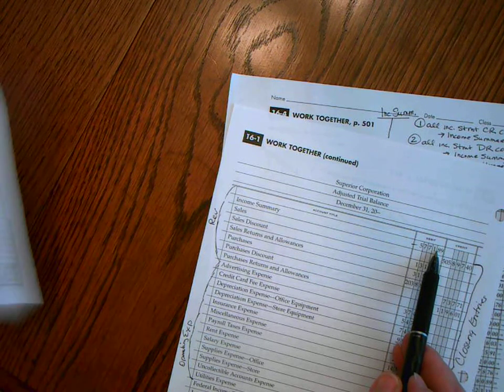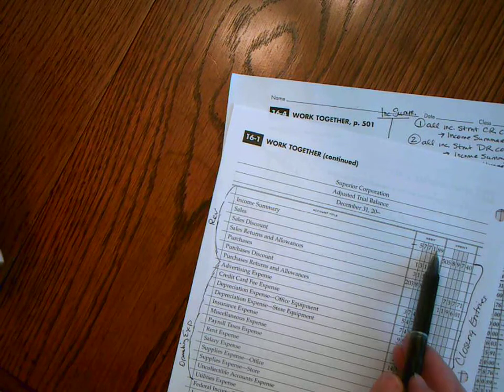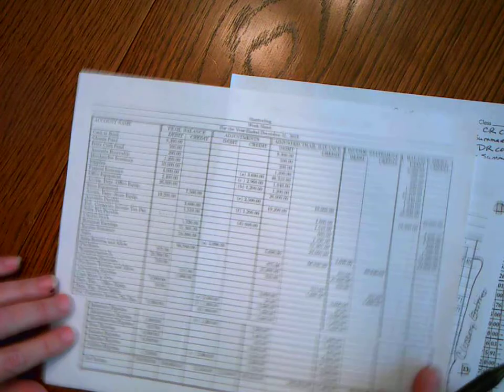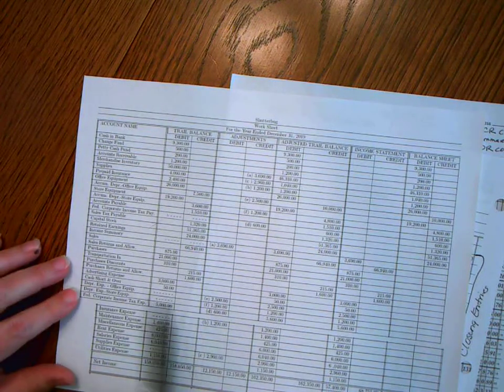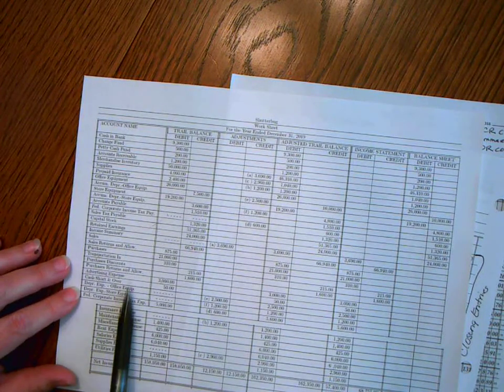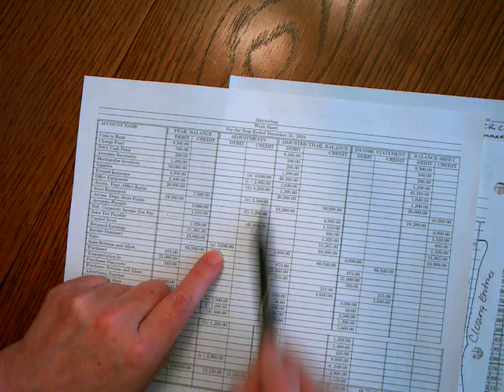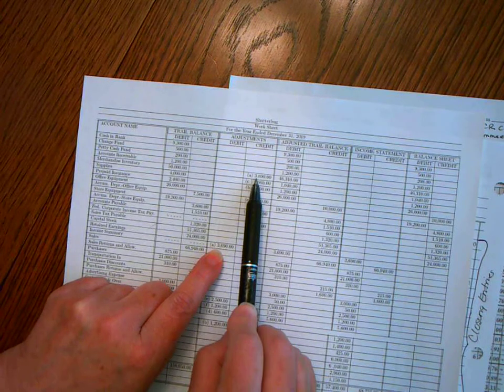Again, they're going to force you to think about that worksheet. Now this isn't the same numbers. This is a completely different worksheet, right? But let's look at income summary. Why is that number sitting there? Where's income summary? Right here. That number sitting there, 3690. Well, where's the 3690? It's right there.